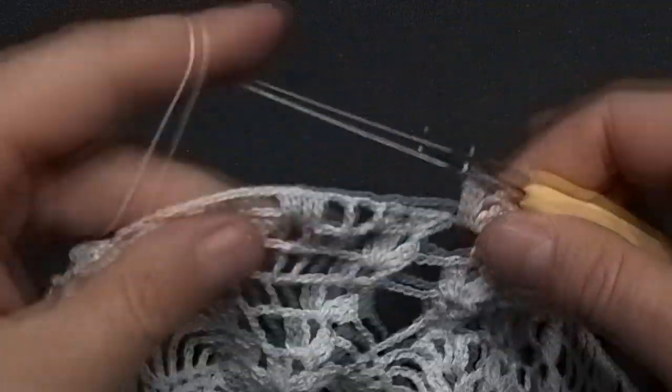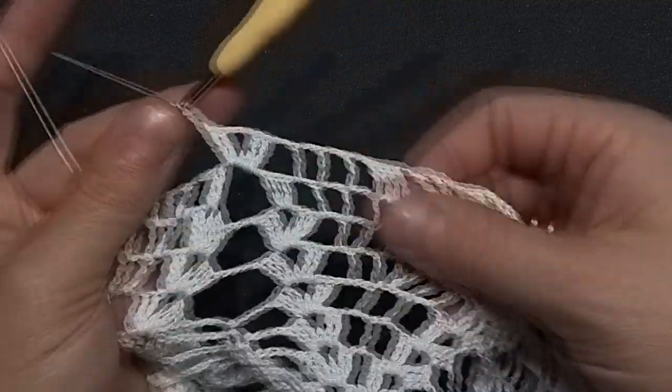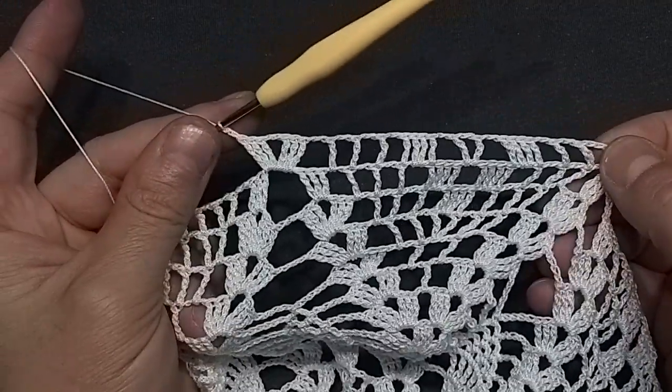Chain 2, and we'll repeat this pattern around.